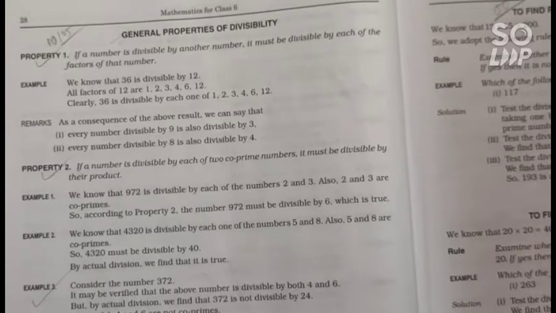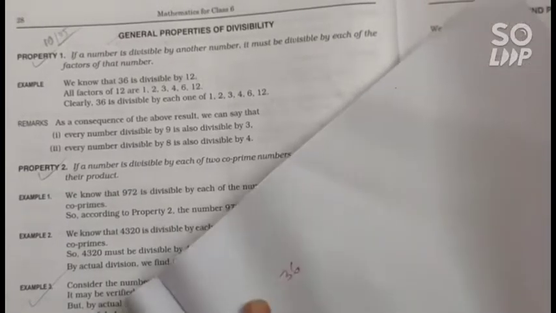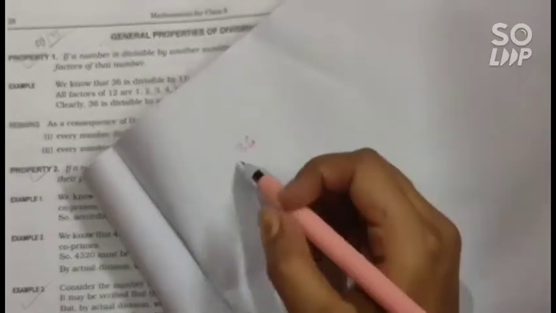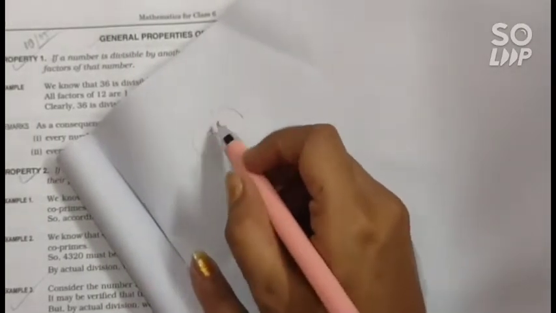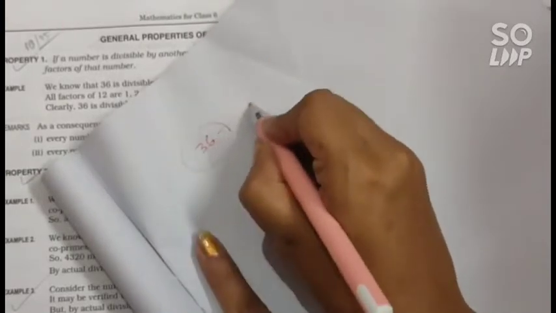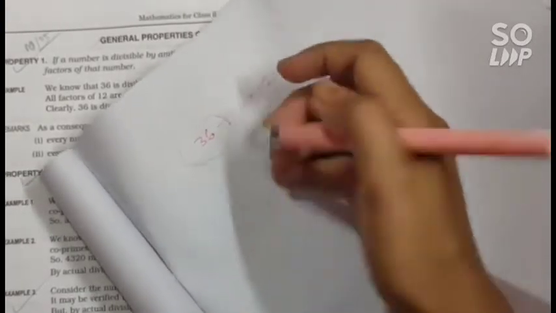So if a number is divisible by any number, then that number will always be divisible by each of the factors of that number. Let us understand this with an example. Suppose I have written the number 36, and you know that 36 is divisible by 12.